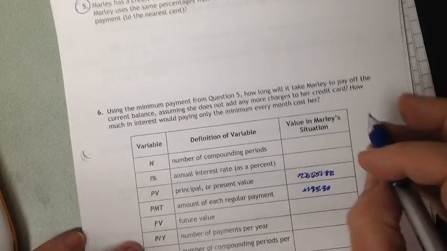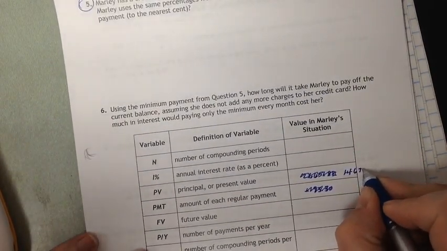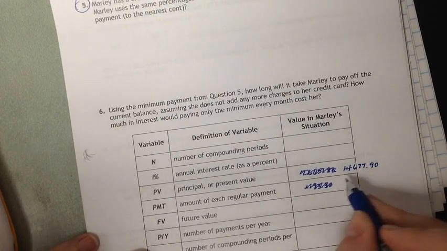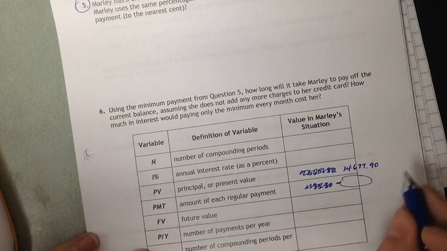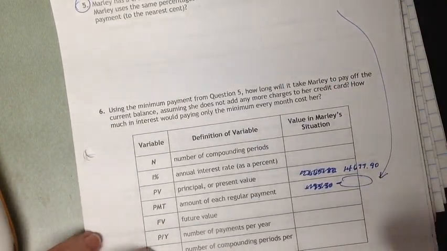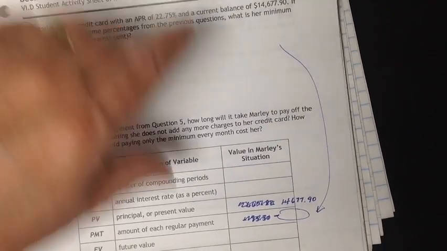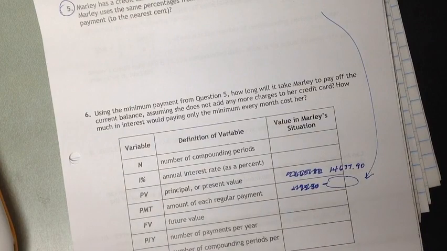So we're going to put in $14,677.90 here. You're going to put in, and make sure it's a negative number, negative the minimum payment that you got from up here, from the previous problem, right? Whatever you figured out here, put that in as a minimum payment, okay?